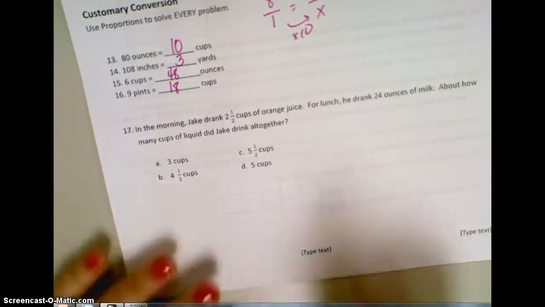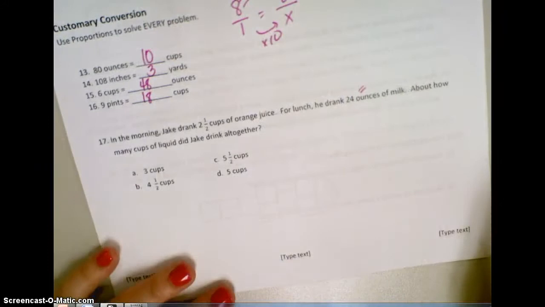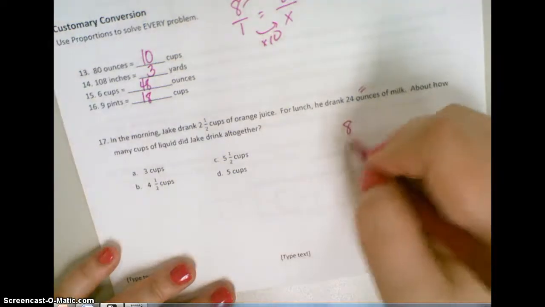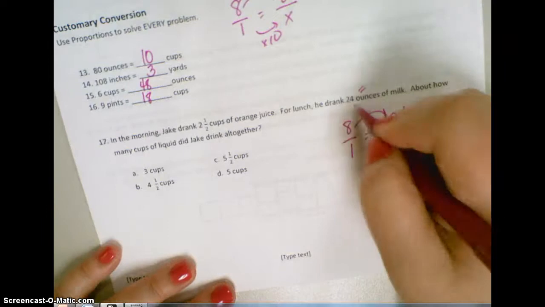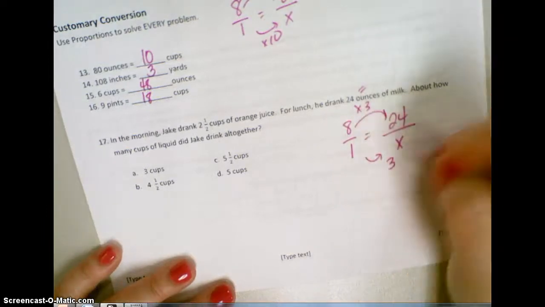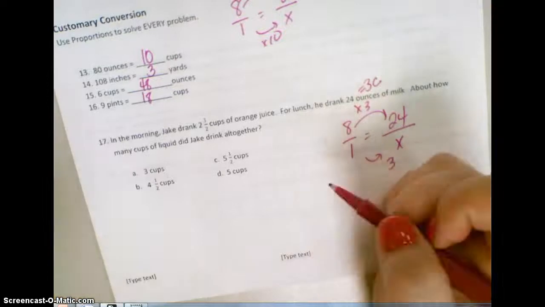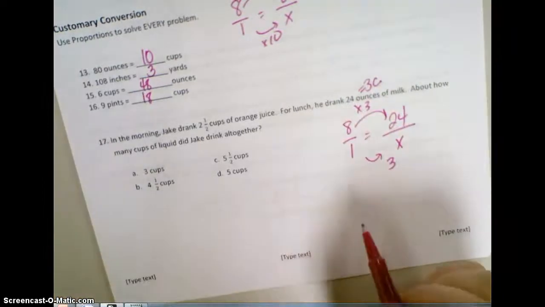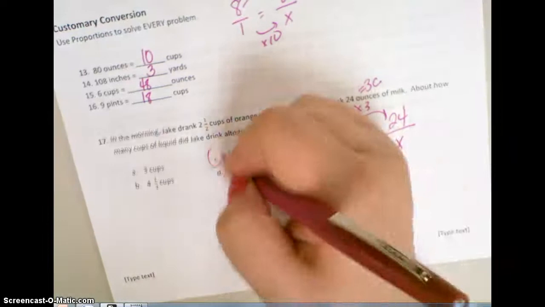Number 17, in the morning, Jake drank 2.5 cups of orange juice. For lunch, he drank 24 ounces of milk. About how many cups of liquid did he drink? 24 ounces equal to how many cups? There's 8 ounces in 1 cup. I have 24 ounces. 8 times 3 is 24, so that's 3 cups. I'm sorry. Yeah, 3 cups. 3 cups plus 2.5 cups is equal to what? 5.5 cups, which would be C.